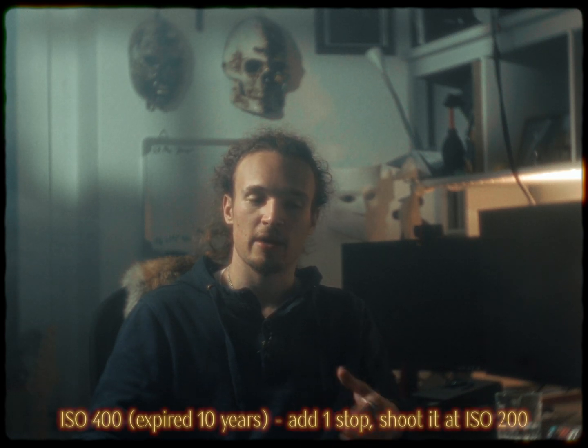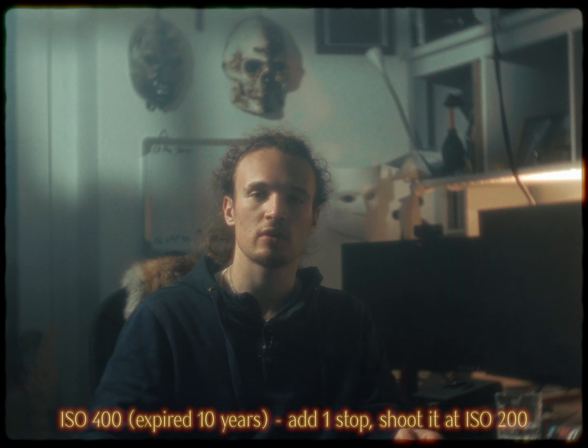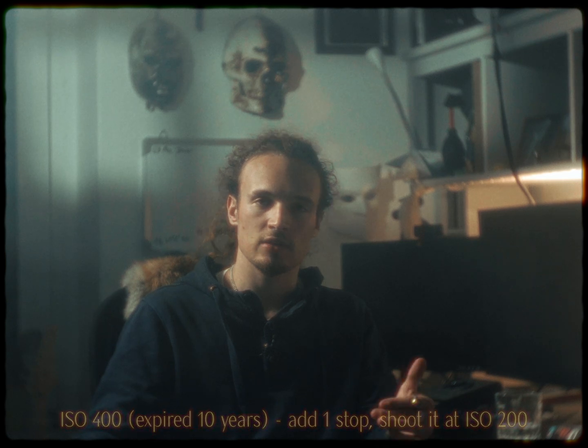And the other thing is that film loses its sensitivity to light over the years. So the rule of thumb is that for every decade the film is expired, you add 1 stop more light while shooting. So for example, I shoot a roll of ISO 400 film, but it's expired for like 10 or 11 years, so I give it 1 more stop. So I shoot it not at box speed, I shoot it at ISO 200, so it has 1 more stop of light. It's a rule of thumb. It doesn't always work like that, because it depends on the film and how it was stored.